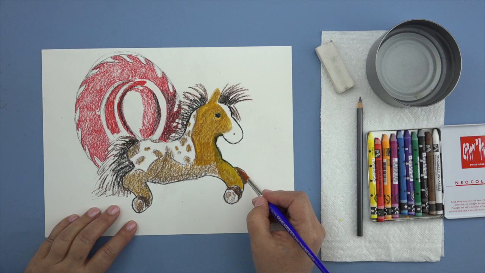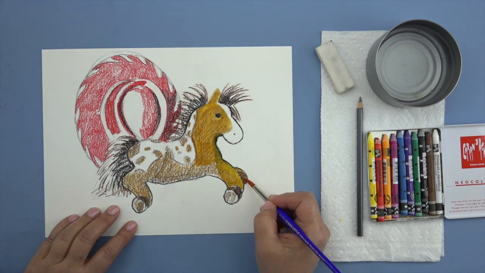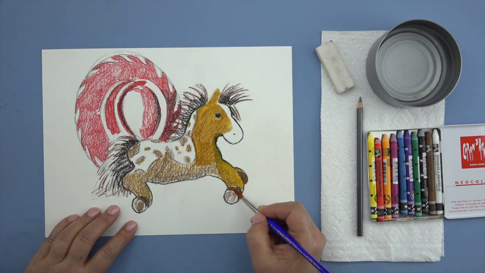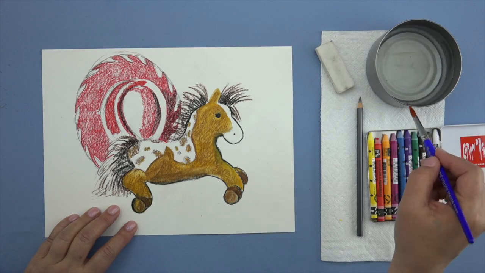Suppose that I got very excited to activate the color and I do have a puddle of water in my picture. Now what can I do? Well, when too much water gathers in one area, I dab the brush onto a paper towel to pull out the water.